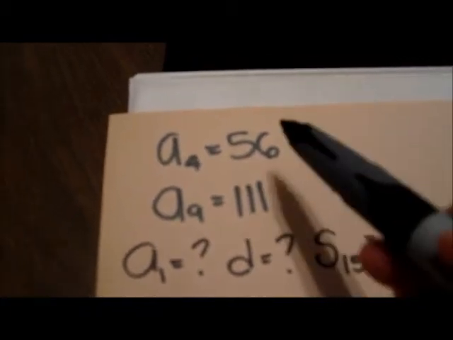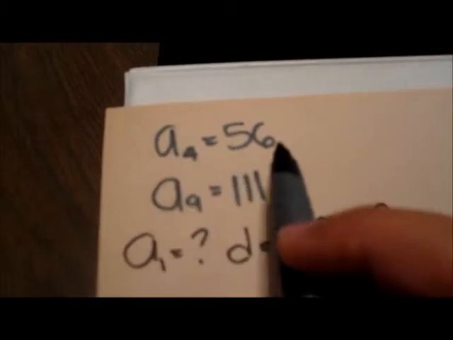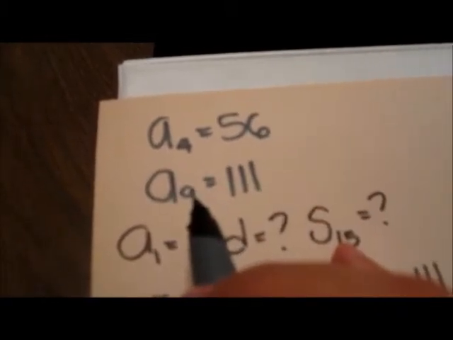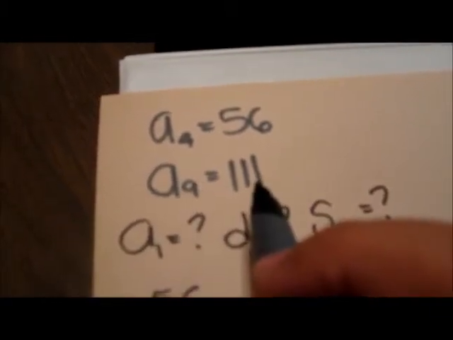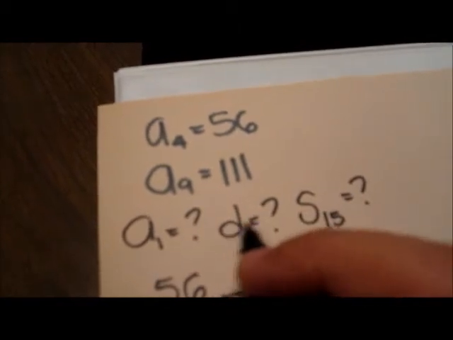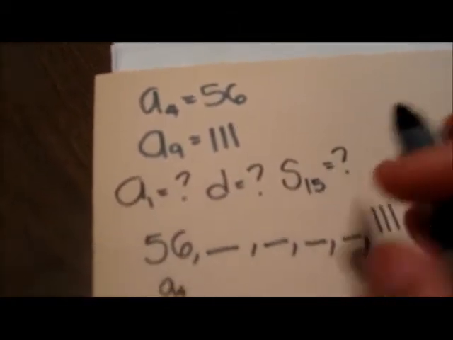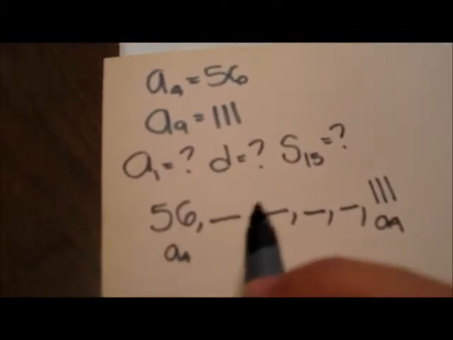Okay, now let's solve this problem. We have an arithmetic sequence whose fourth term equals 56 and whose ninth term equals 111. They ask us to find a1, the first term of this sequence, the common difference, and the sum of the first 15 terms. Well, it's easy if we write it this way.